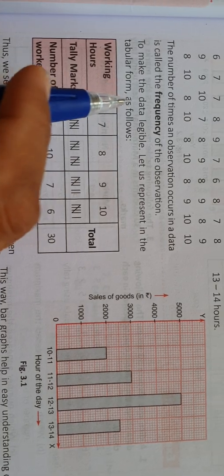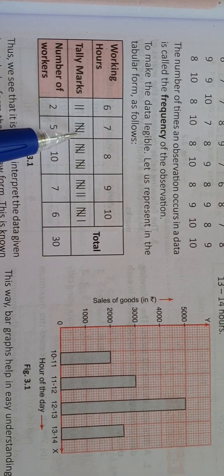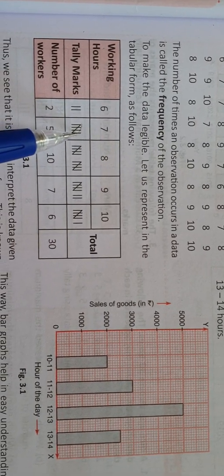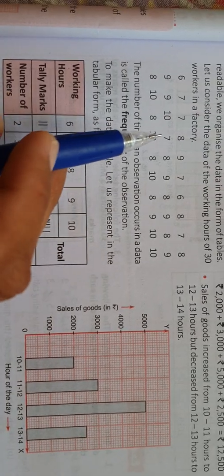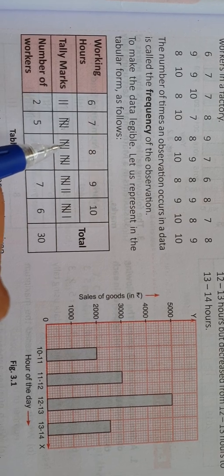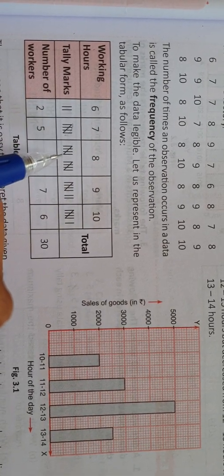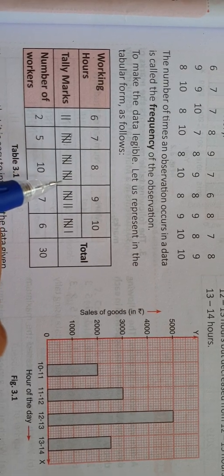Okay, 7, how many times? 1, 2, 3, 4, 5. So we'll draw 4 lines, and the fifth line we'll draw as a cross, like this. So it is known as 5. Now 8, how many times is it given? 8 occurs 10 times. So we'll draw 1, 2, 3, 4, one line as a cross, so that is 5. Then 6, 7, 8, 9, and one line cross. Then 10.